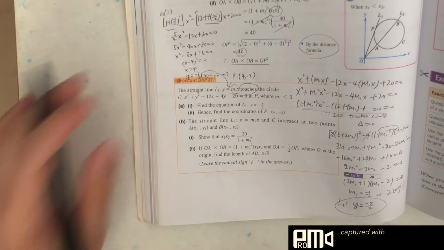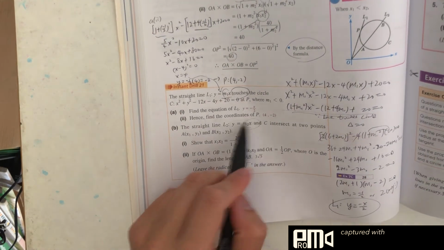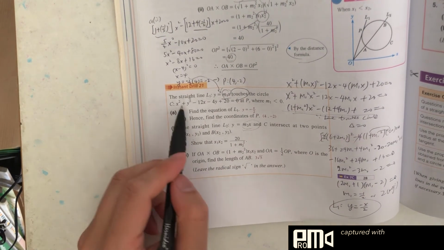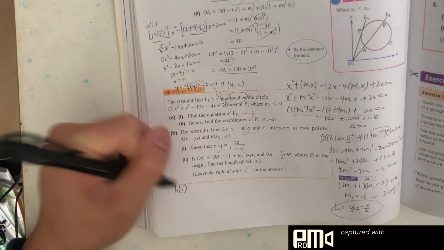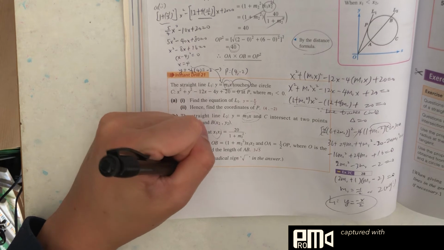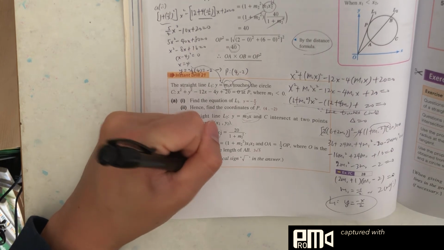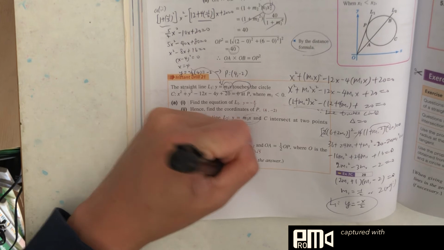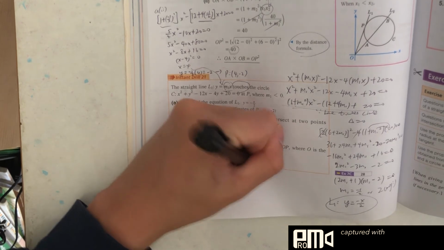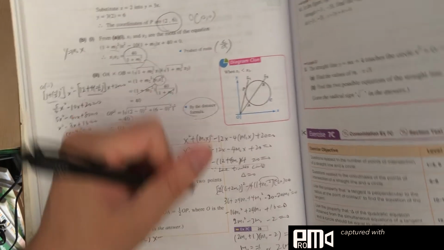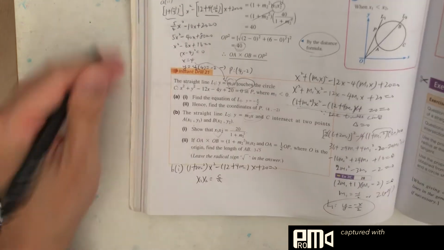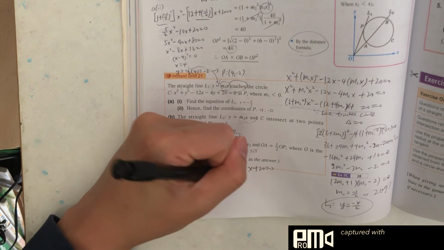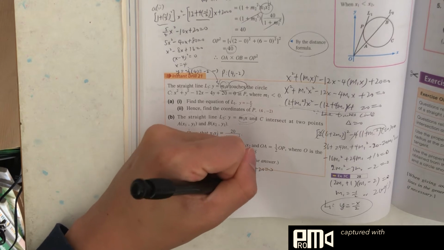Okay. And then another line, same as this, crossing these 2 points using this equation for the roots. So 1 plus m2 squared x squared minus 12 plus 4m2 x plus 20 equals 0. x1, x2 uses c over a, product of roots, 20 over 1 plus m2 squared.